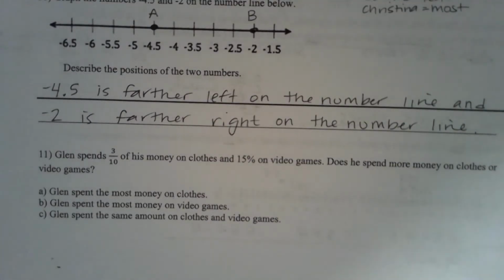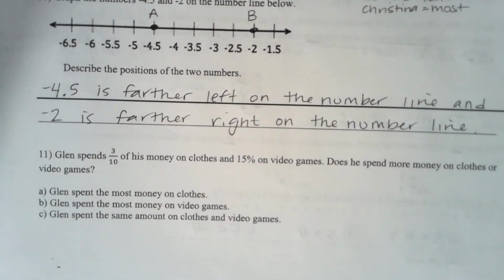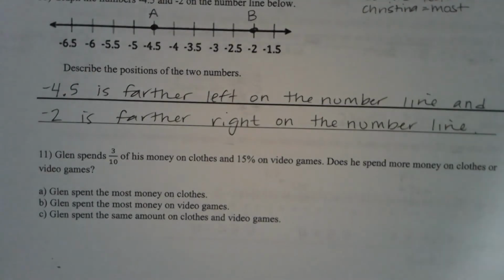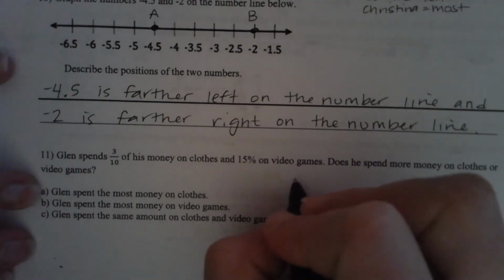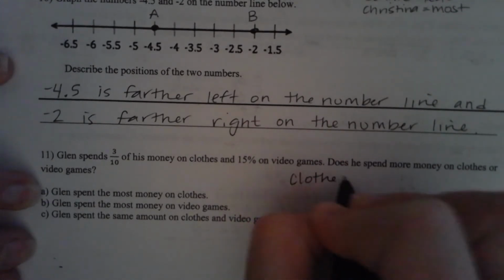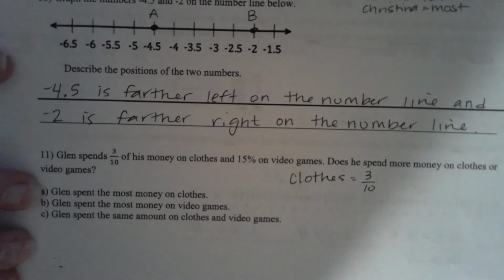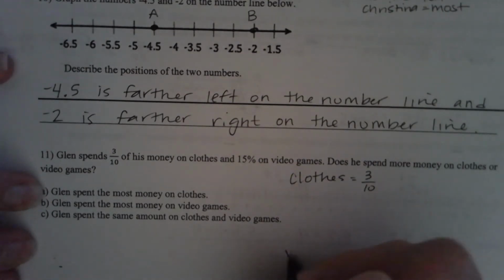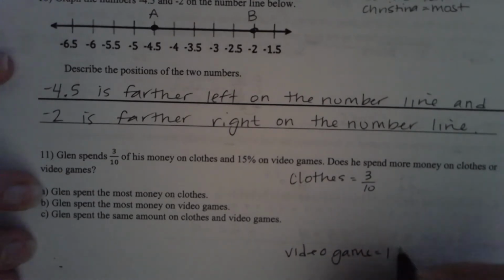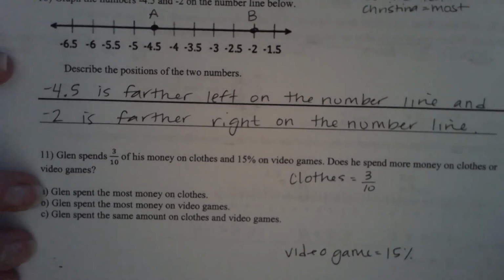Glenn spends 3/10 of his money on clothes and 15% on video games. Does he spend more money on clothes or video games? So I need to convert clothes, which is 3/10, to a decimal. And video games, which is 15%, I need to convert that to a decimal.